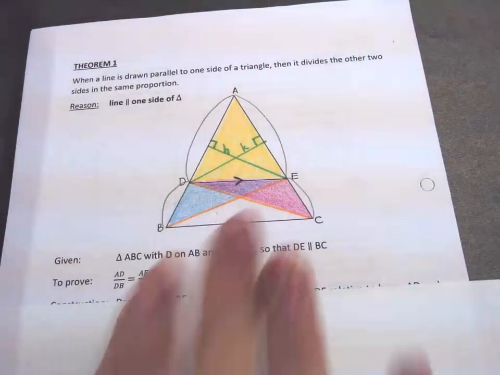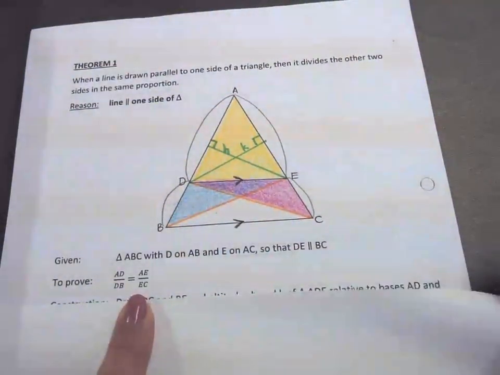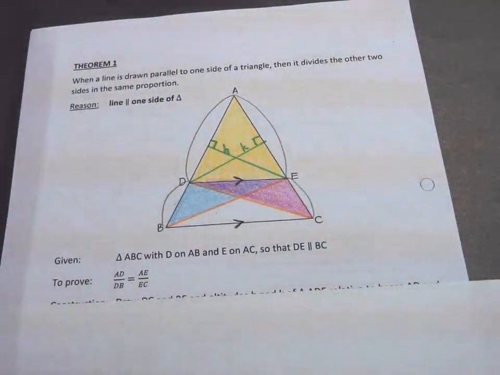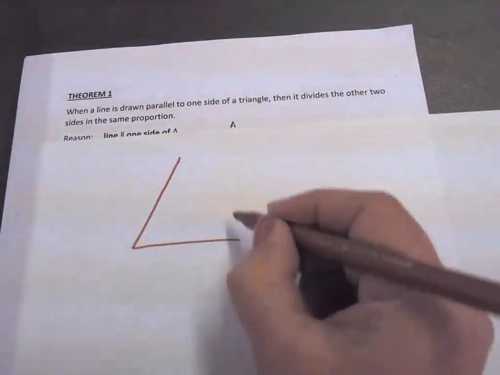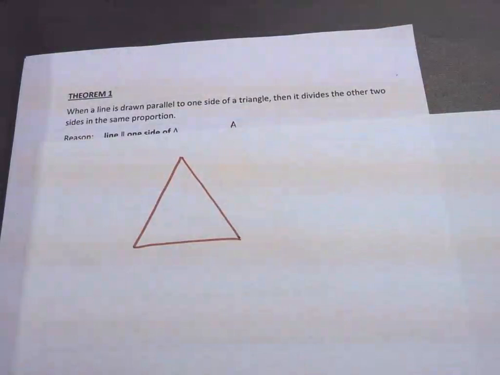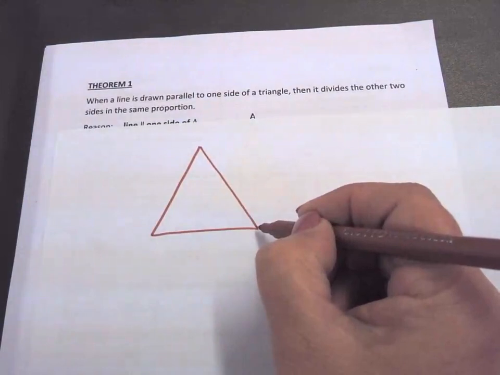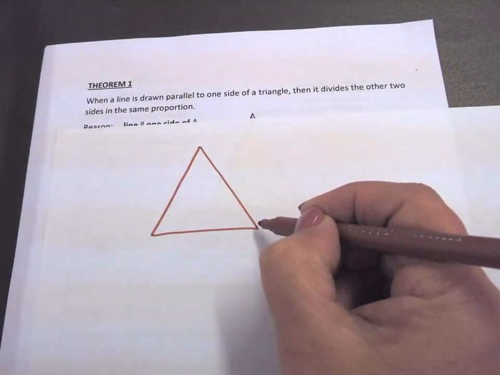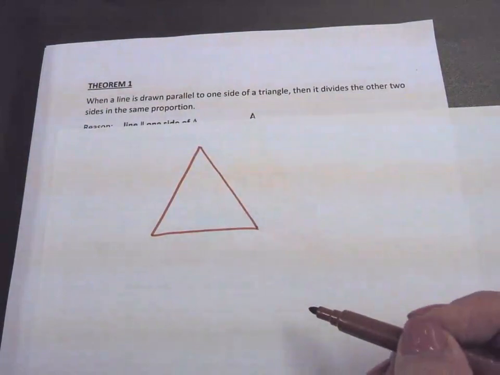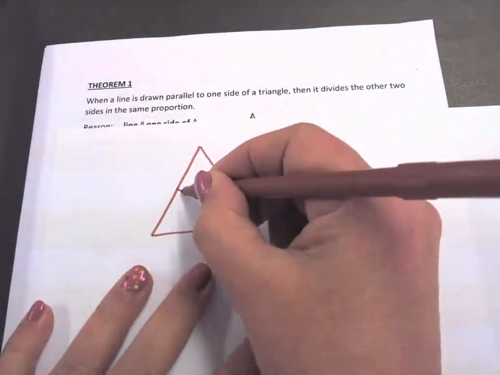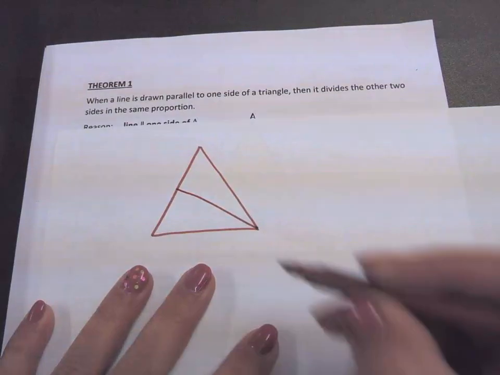Alright, now before we get to the proof of the theorem, we first need to do a little bit of revision of the area of a triangle. Now if you have a triangle like this, how do I get the perpendicular height if I need to calculate the area of the triangle? It's from one angle to the opposite side, and it must be perpendicular on the opposite side. Now let's say I want to draw it from this angle.